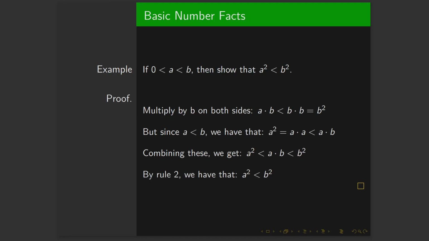So we start off with a is less than b. Then what we do is we're going to multiply b on both sides. So we get a times b is less than b times b, but that's the same as b squared, so a times b is less than b squared. But now, since a is less than b, we have that a times a is less than a times b, right? And a times a is just a squared.